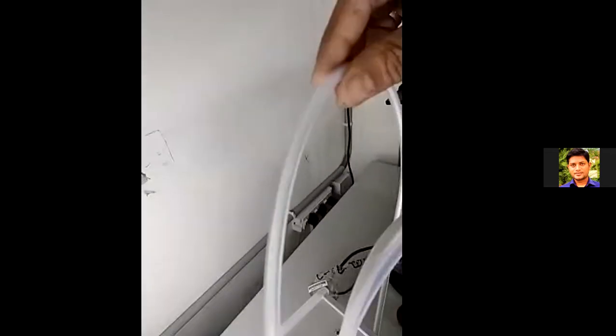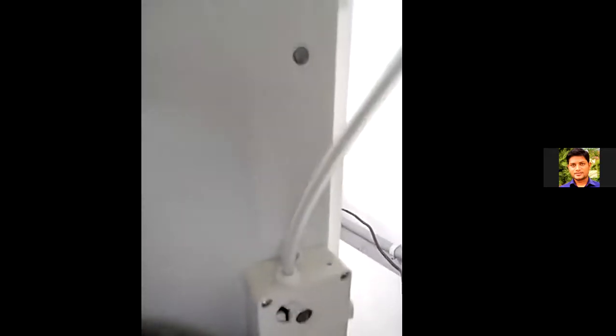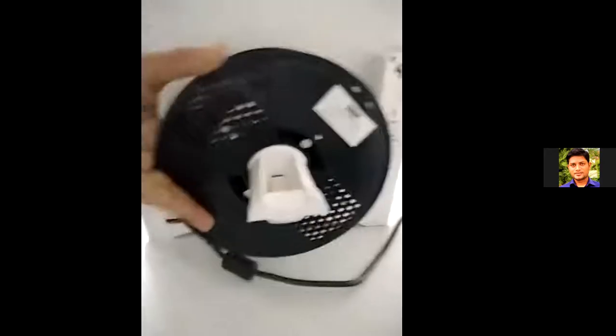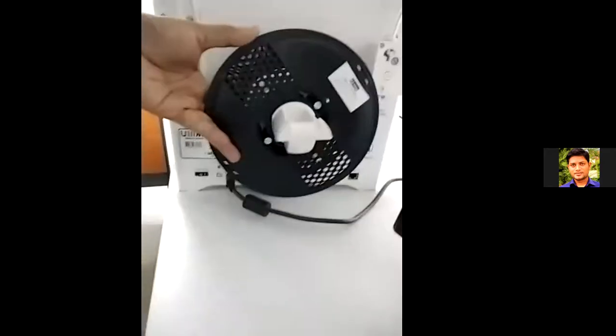Now if you see this setup, this is the filament which is coming. Here the stepper motor is mounted, so it is feeding the material inside. This material is coming from this roller, where we keep the spool.